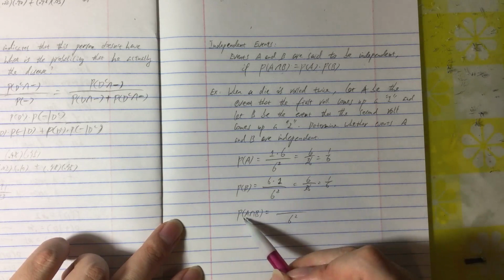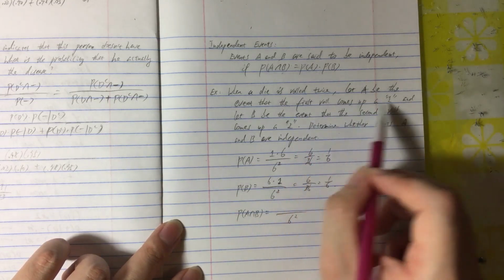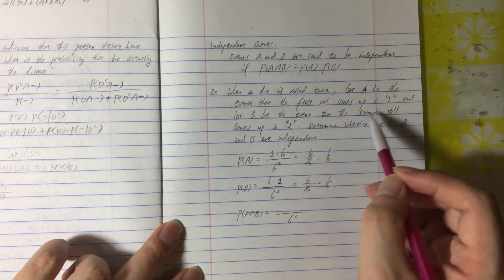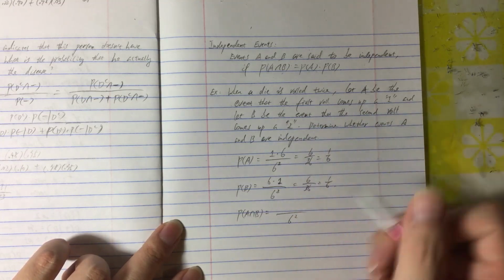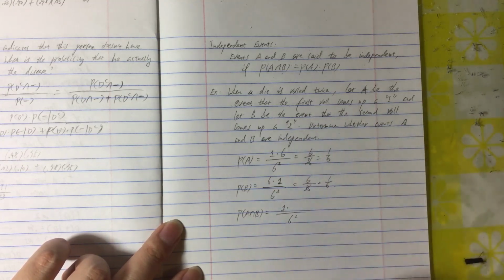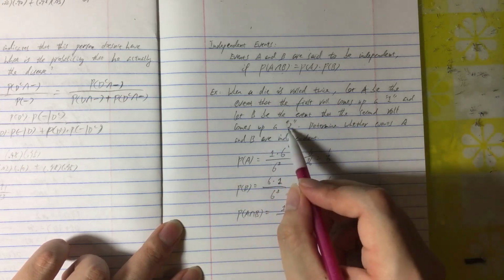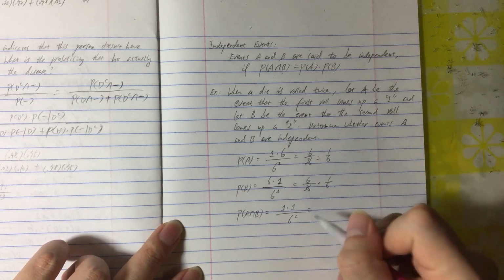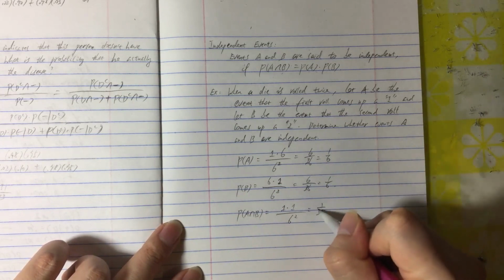For the numerator, event A says the first roll comes up 1, and event B says the second roll comes up 2. There's only one way to obtain each. Together we get 1 over 36.